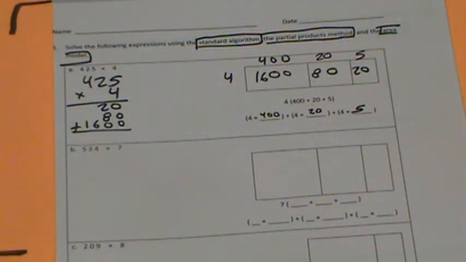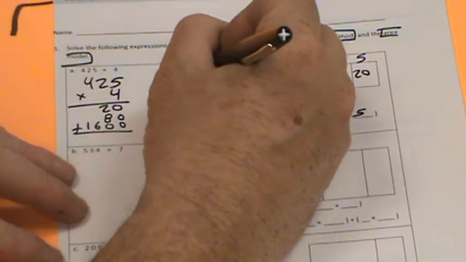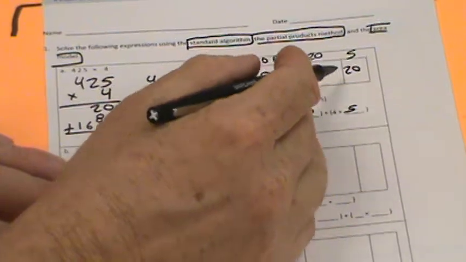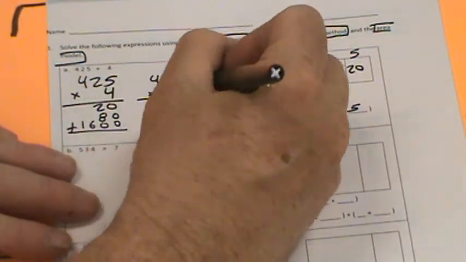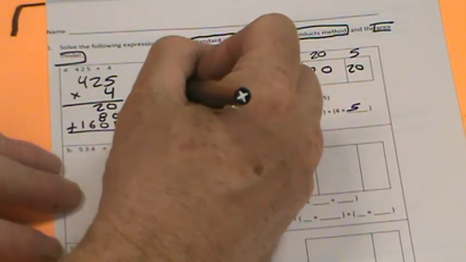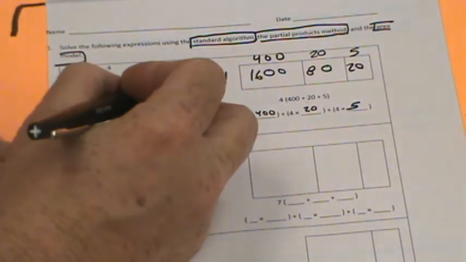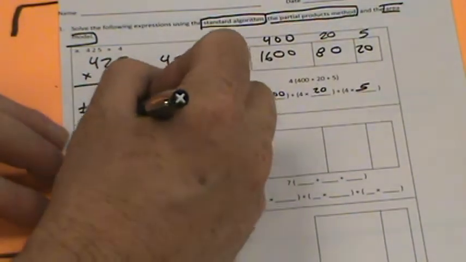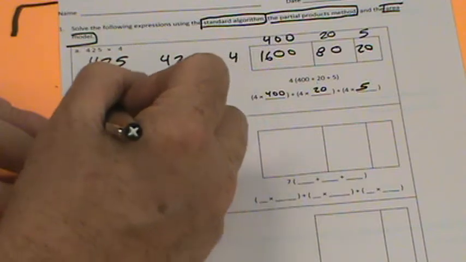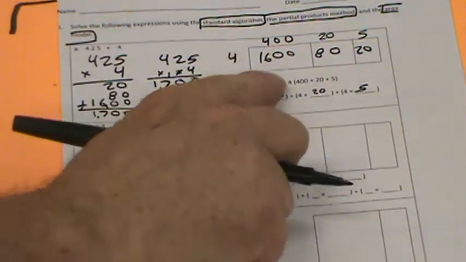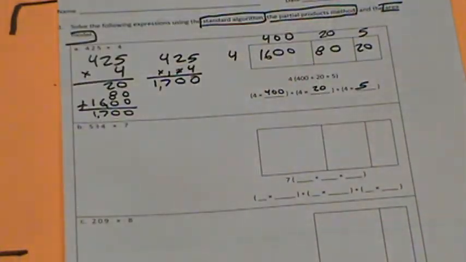All right, let's do the standard algorithm. 425 times 4. And we could use this as a guide. 5 times 4 is 20. 2 times 4 is 8, plus the 2 is 10. Bring up the 1. And 4 times 4 is 16, plus that 1 is 17. So by using the standard algorithm, I'm getting 1,700 even. Let's check with our partial products. 0, 0, carry the 1. 6 plus 1 is 7, and bring down the 1. We have 1,700, and 1,600 plus 80 plus 20 is indeed 1,700.